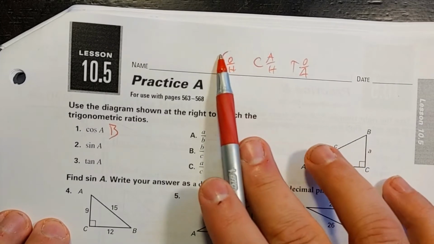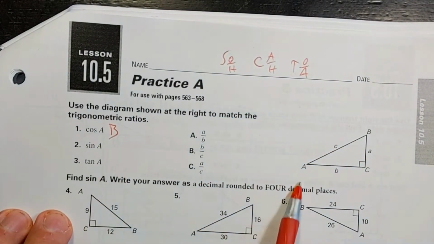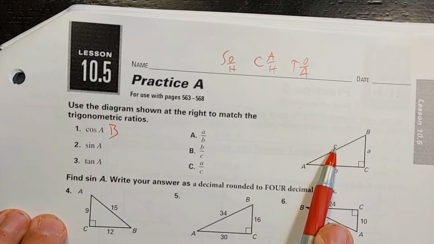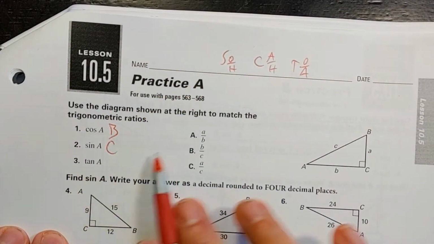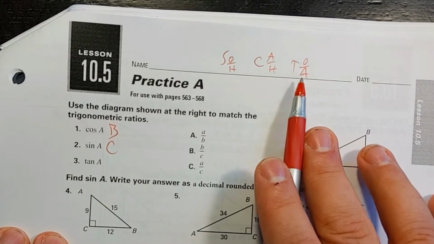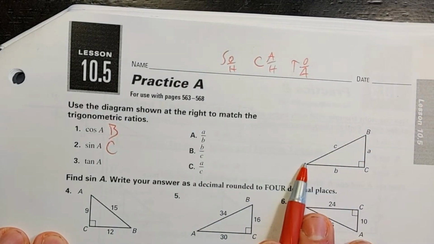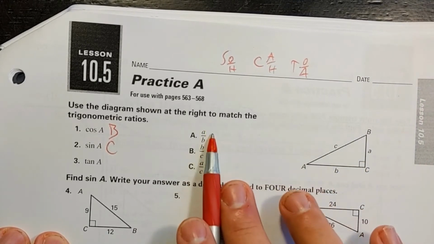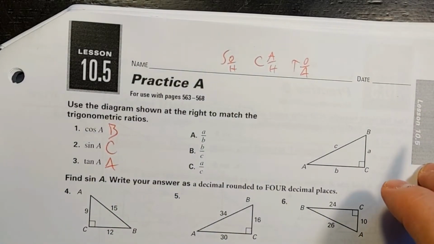Second one says sine of A, so we look at sine. Sine is opposite over hypotenuse. Again, we're looking from A, so here's A. Opposite would be this lowercase a, hypotenuse would be the C. So that's going to be C. And then the third one, the tangent of A, coming back over here to SOHCAHTOA. Tangent is opposite over adjacent. So from A again, our opposite is A, and our adjacent would be B. So A over B has to be option A.